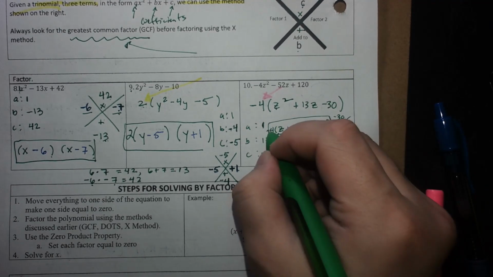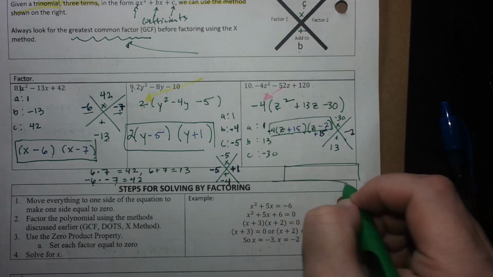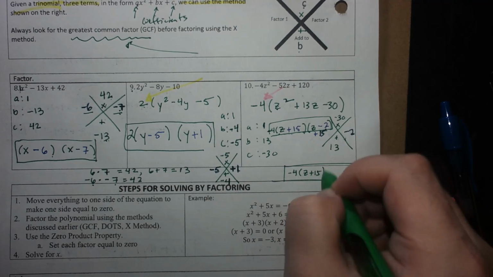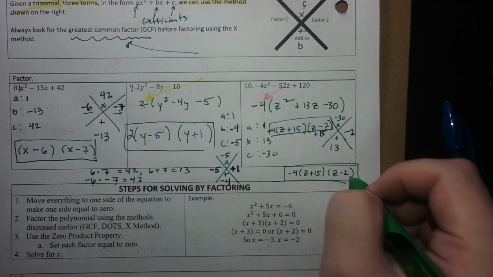And go ahead and rewrite that over here so you can see. So what was it? -4 times the quantity of Z plus 15 times Z minus 2. Okay?